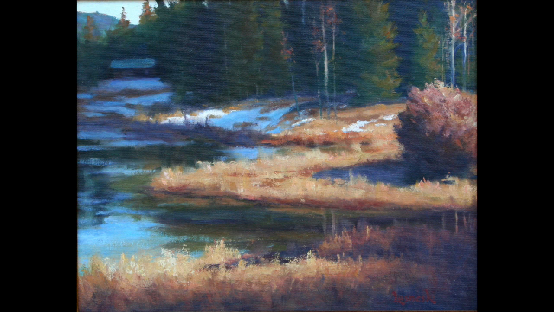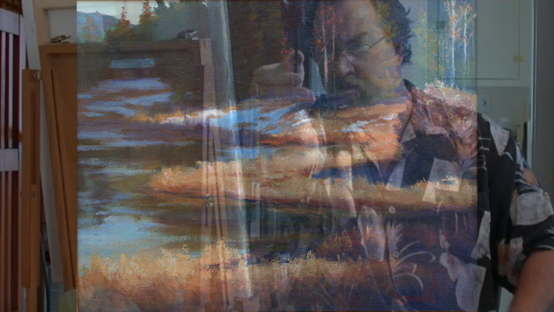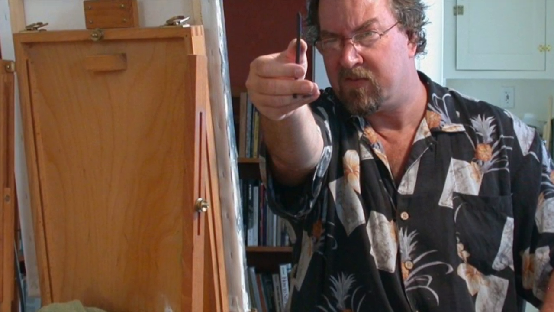Now, one last key to be able to know when to make edges soft, edges hard, how to see shapes, how to see value, how to see color, how to see it all when you're on site. Here's the secret key: squinting. Squint, squint, squint. I used to have a shirt on when I would go paint outside with my students, and on the back of the shirt it would say, "Yes, I am squinting."